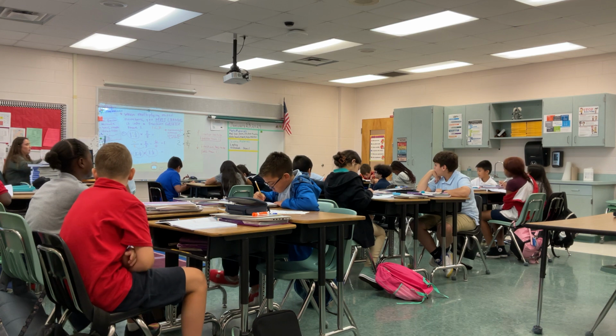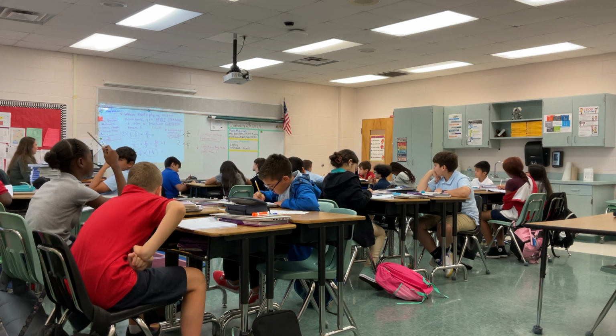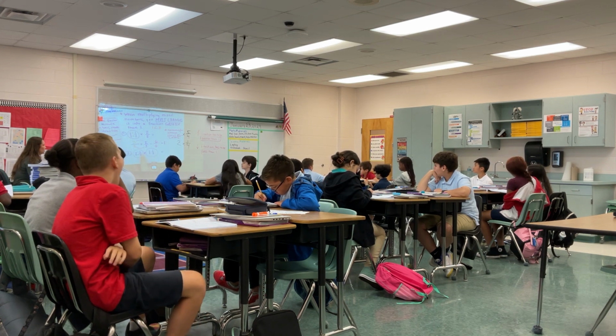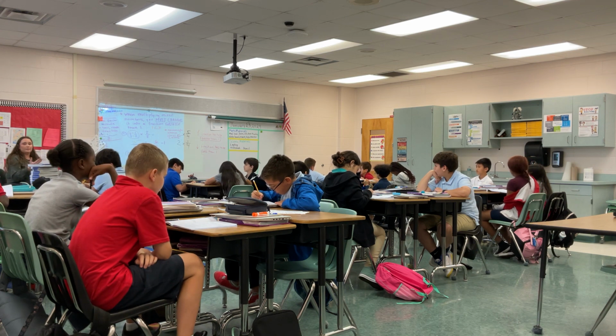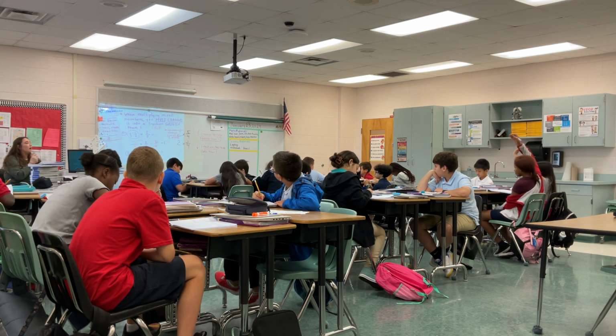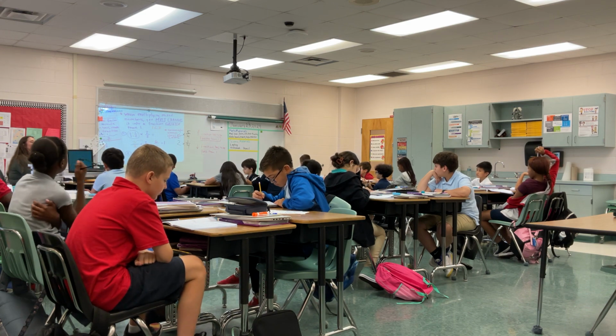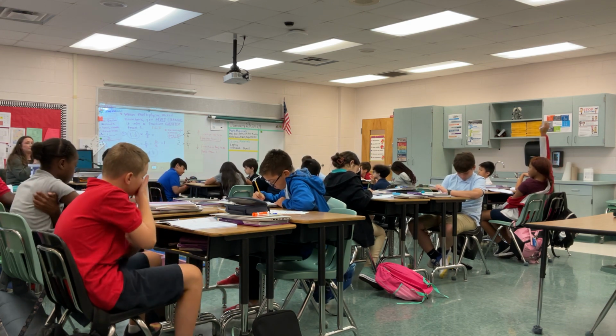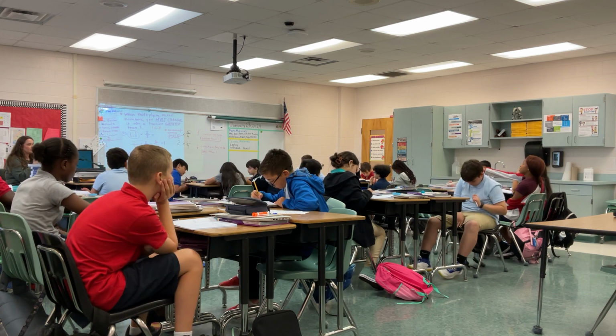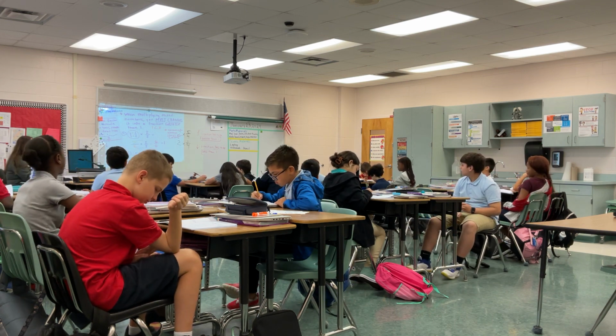We're always going clockwise when we're moving and changing the number. What's my first step? Alyssa? Multiply 2 by 2, which equals 4. And then what's my next step, Nevaeh? Add the 1, so it's 5. I'm adding the numerator.